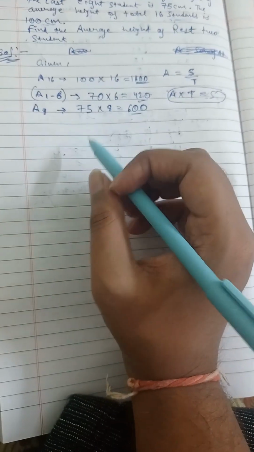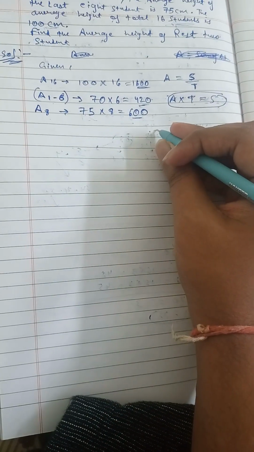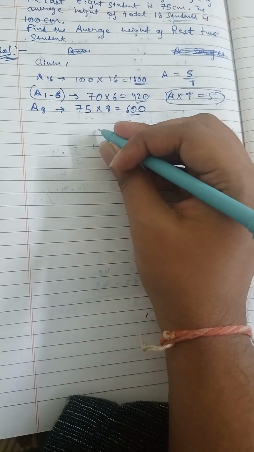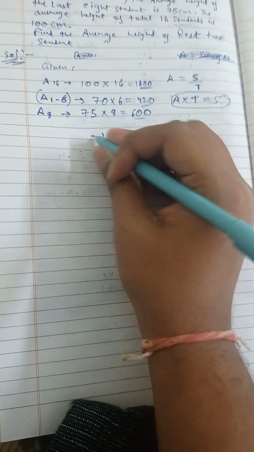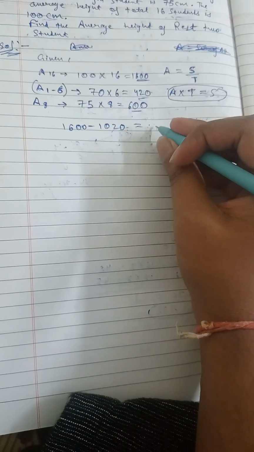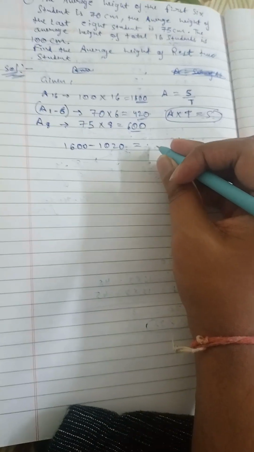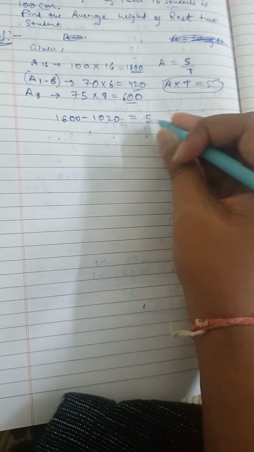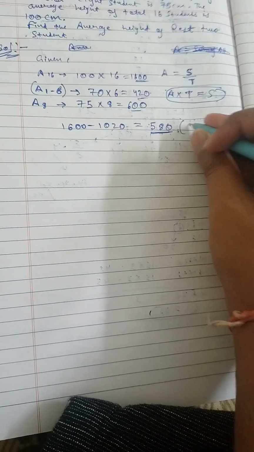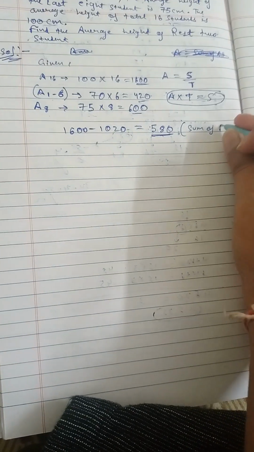So 6 plus 8 is 14. 600 plus 420 is 1020. Now 1600 minus 1020, when we subtract this, we get the sum of the remaining two, which is equal to 580. So this 580 is the sum of the remaining two students.